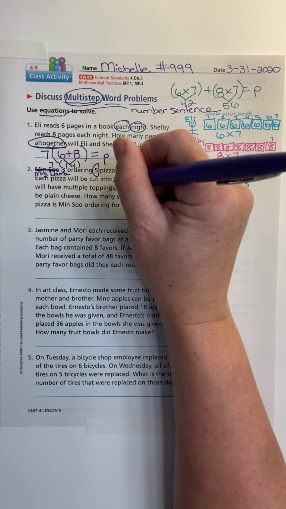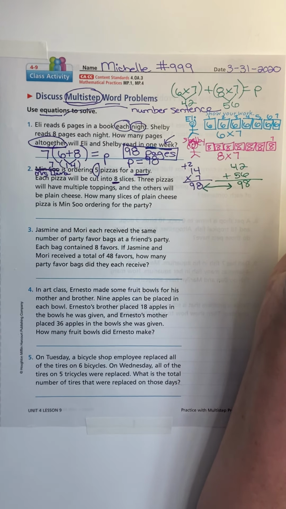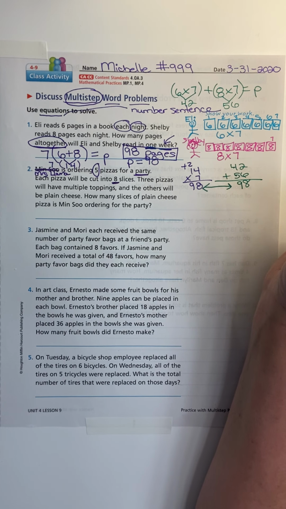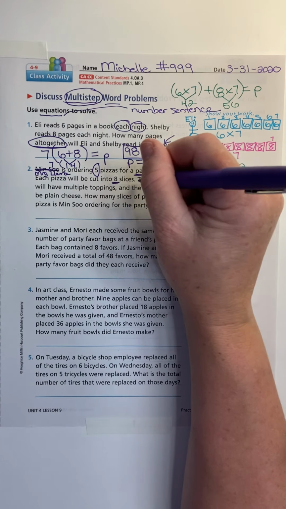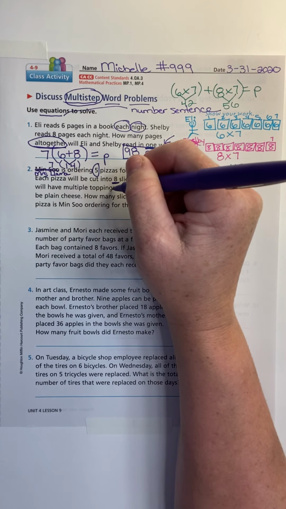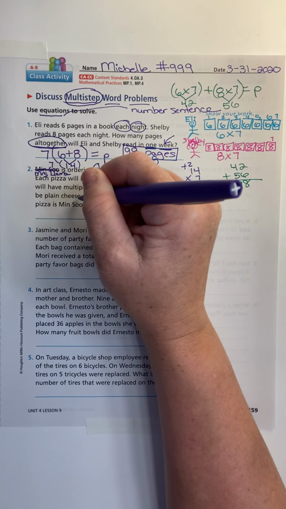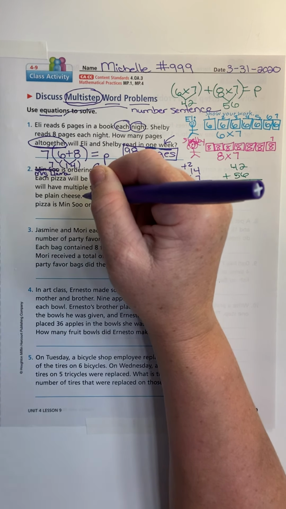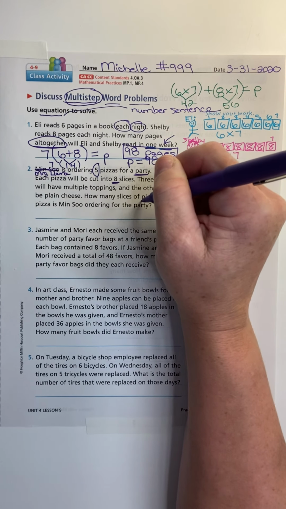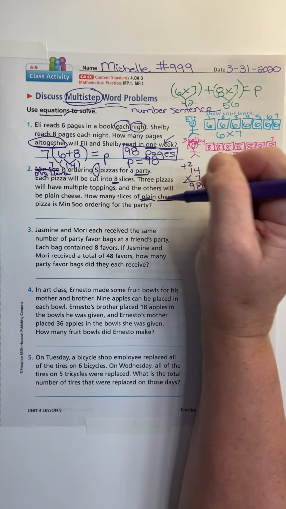And each pizza will be cut into 8 slices, okay? So there are 40 slices altogether. 3 pizzas will have multiple toppings and the others will be plain cheese. So first we have to find out how many will be plain cheese.